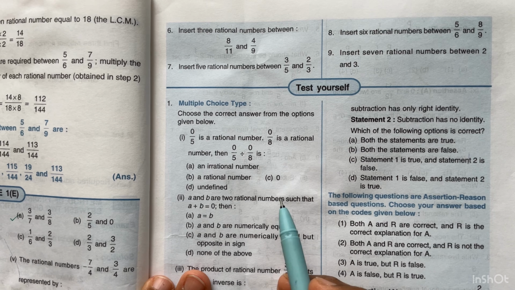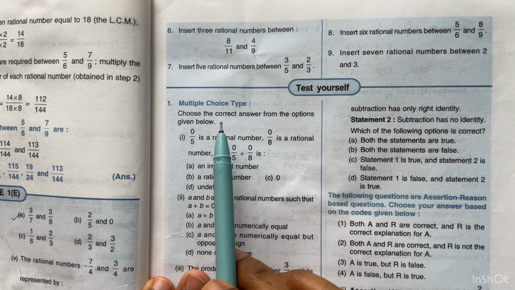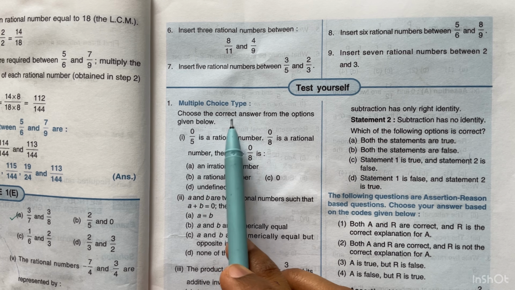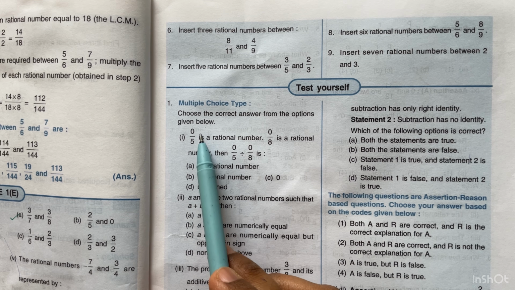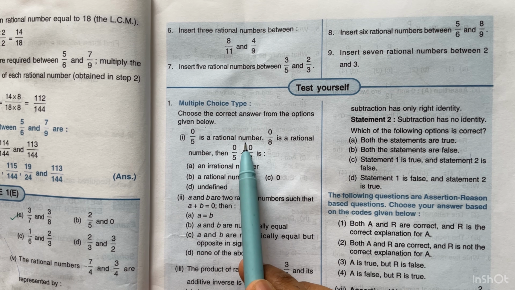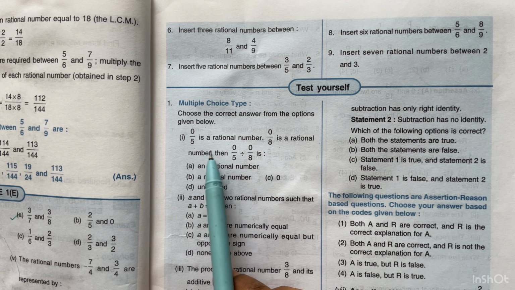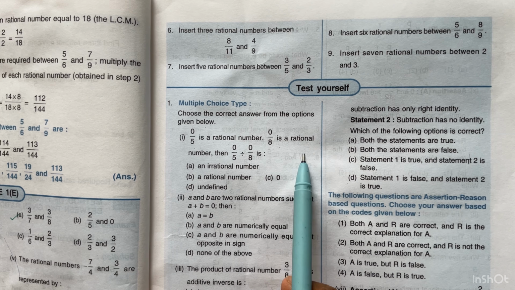So from chapter number 1, Rational Numbers, we are left with only Test Yourself. Now we will begin from the first question. Multiple choice type. Choose the correct answer from the options given below. The first question: 0 by 5 is a rational number and 0 by 8 is a rational number. Then when we divide 0 by 5 divided by 0 by 8, what will we get? We will check it, okay?